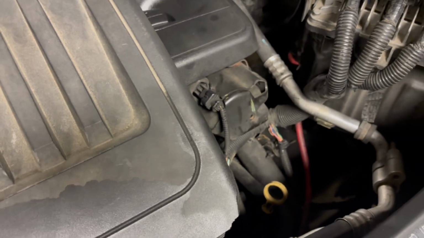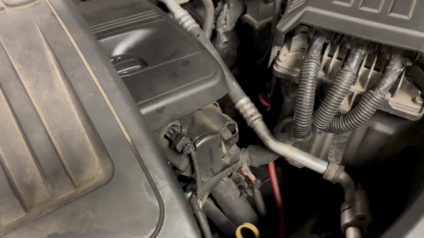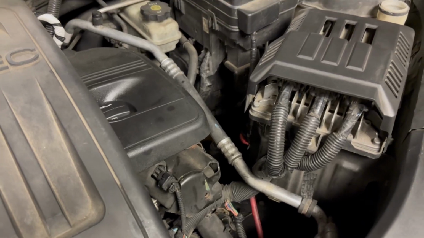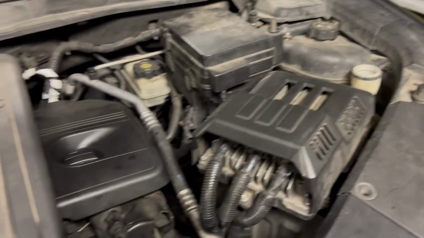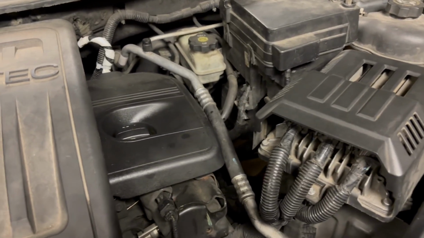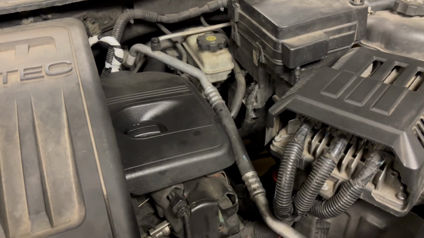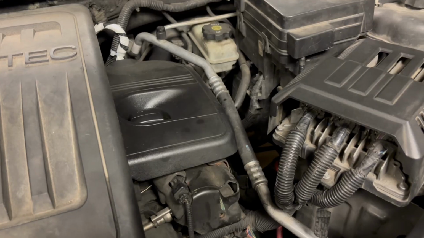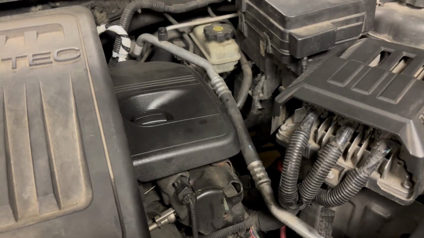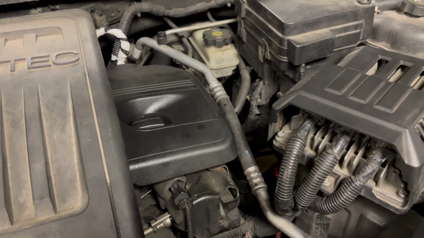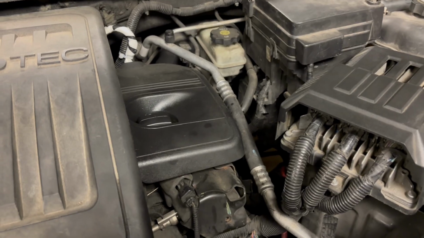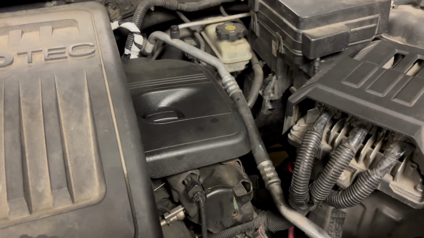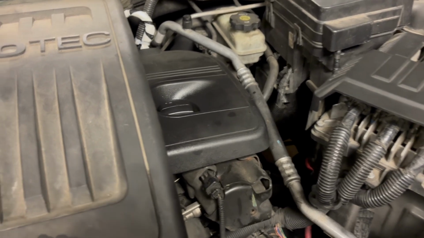All right, guys. So this Chevy Equinox has a transmission issue. So what caused the transmission issue on this vehicle? The owner woke up one day, started the vehicle, and the car was not shifting to drive. The reverse engaged, but drive and the other gears had no function.